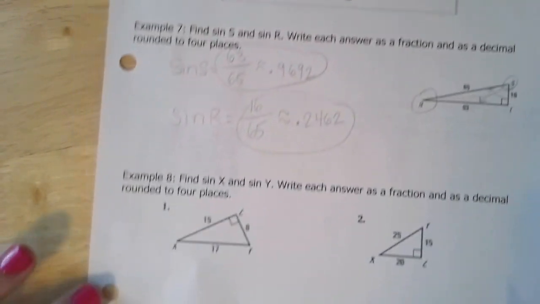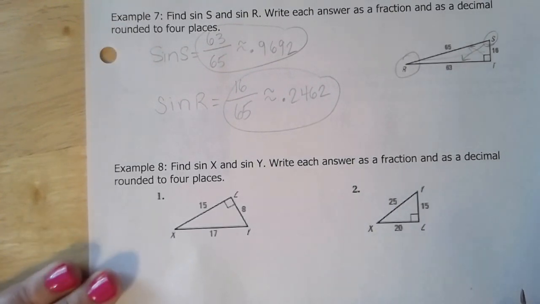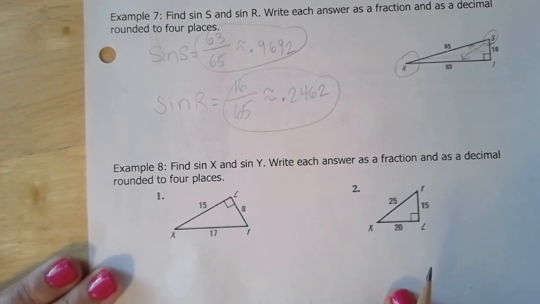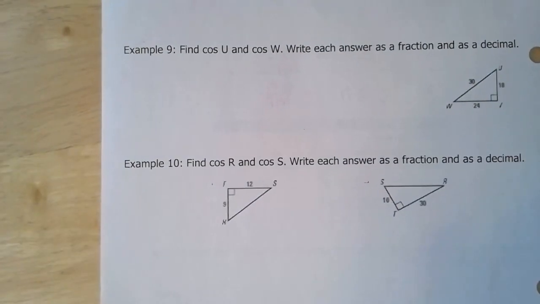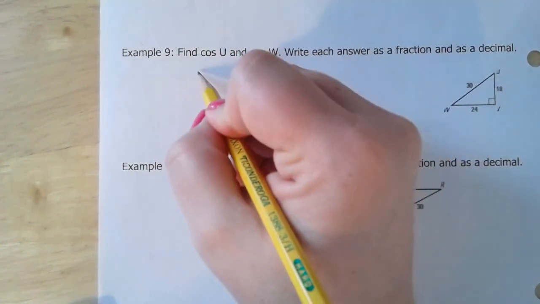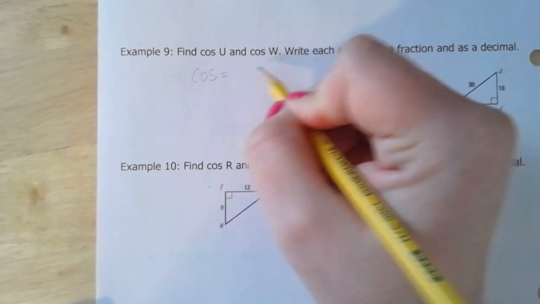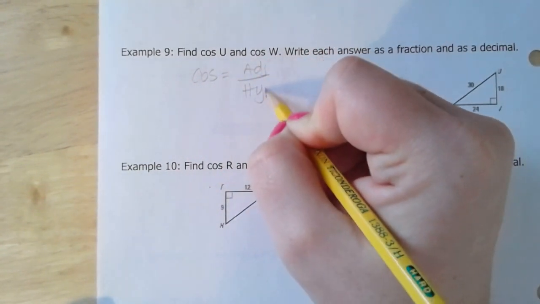Example 8 is exactly the same. You're finding sine of x and sine of y for both of these pictures. Let's look at example 9. Example 9 is using cosine now. Cosine is adjacent over your hypotenuse.